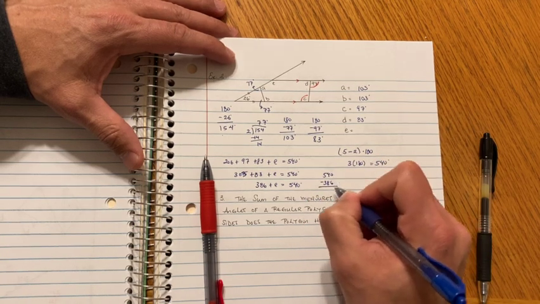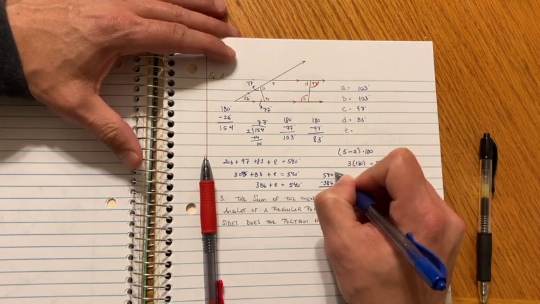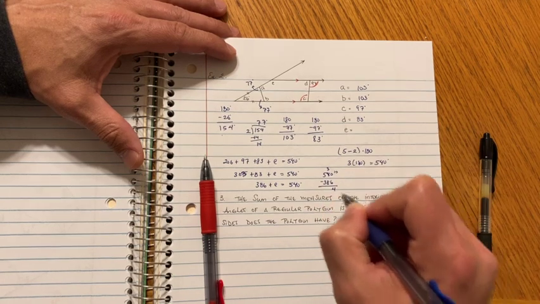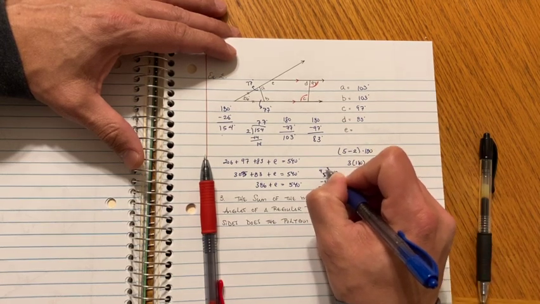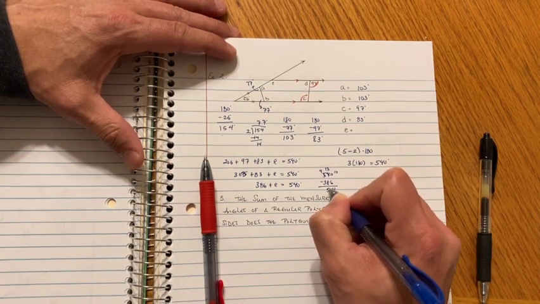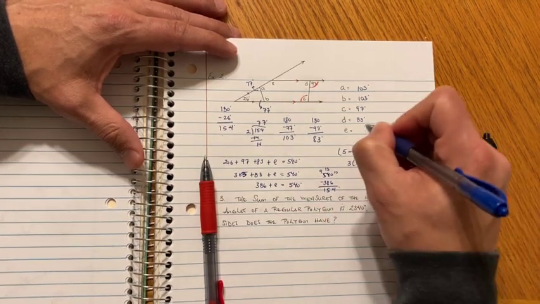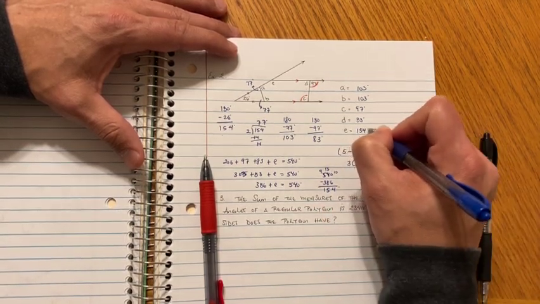Just be careful. And what is that? This becomes a 10, that becomes a 3, 4, borrow it again, and it's 154, looks like it. So angle E would be 154 degrees.